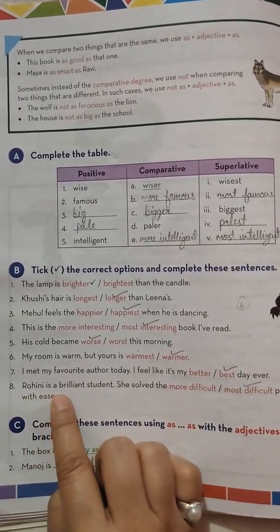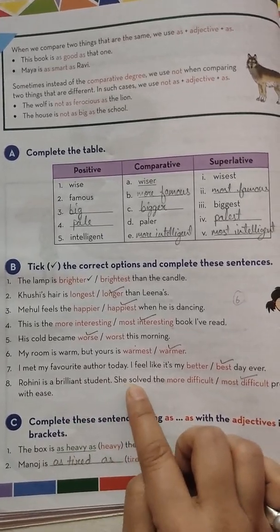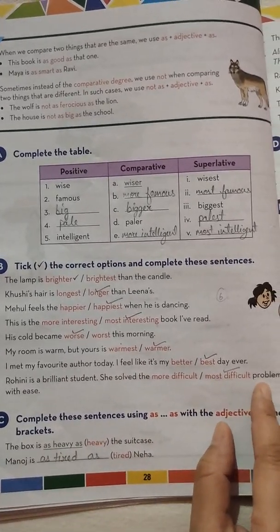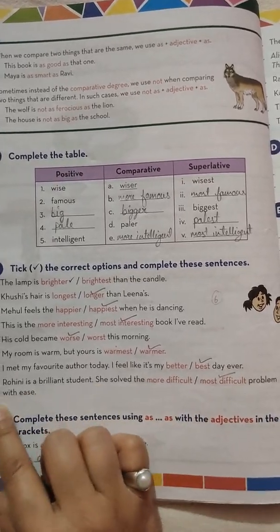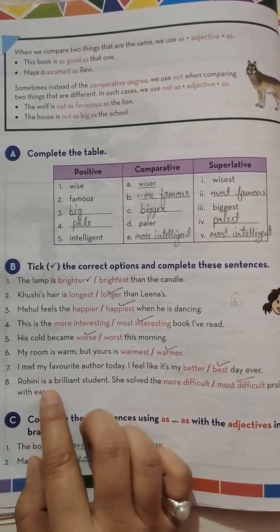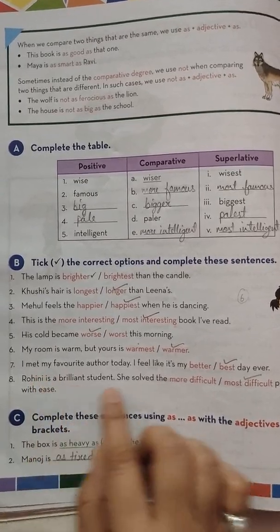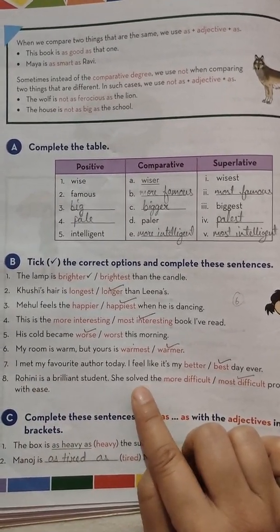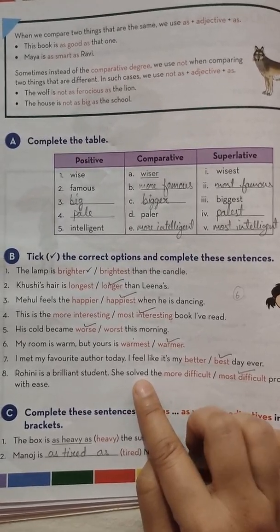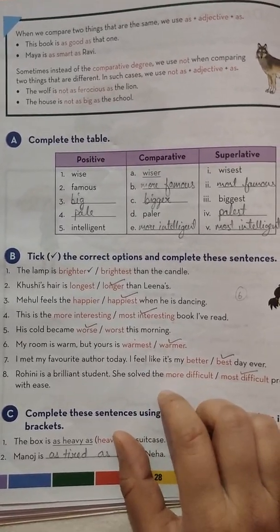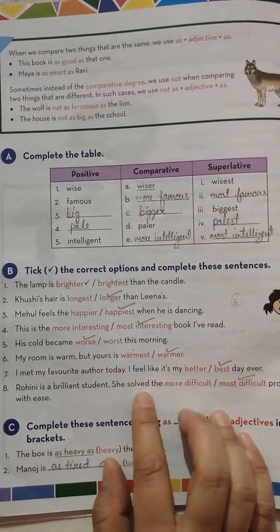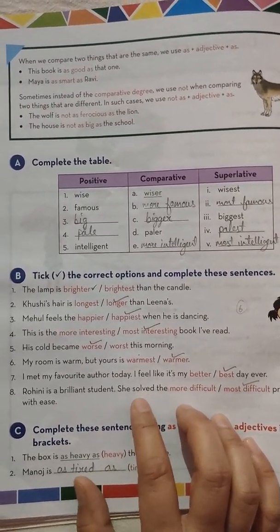Sentence number 8. Rohini is a brilliant student. She solved the more difficult or most difficult problem with ease. Now here in this sentence we can see that the solution of Rohini's problems are being compared.